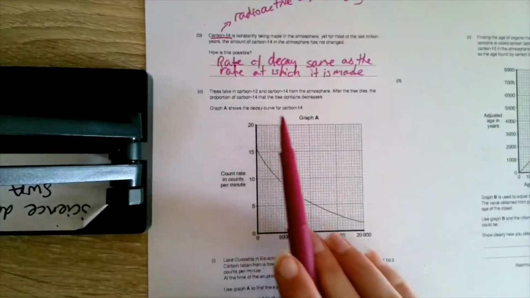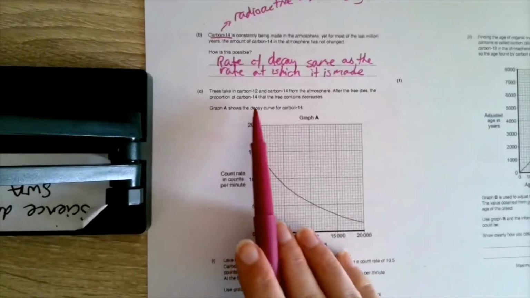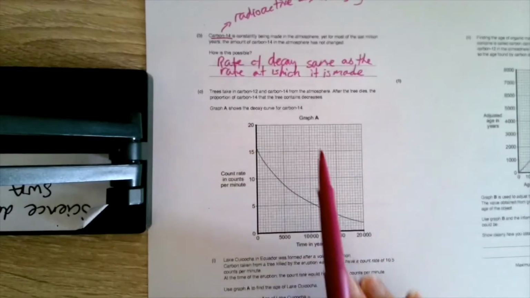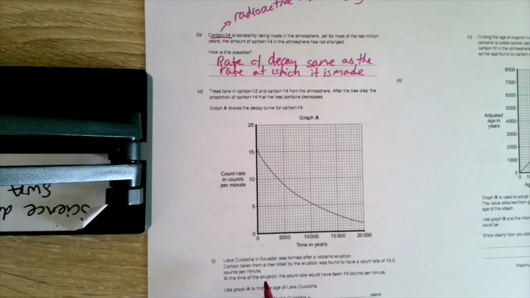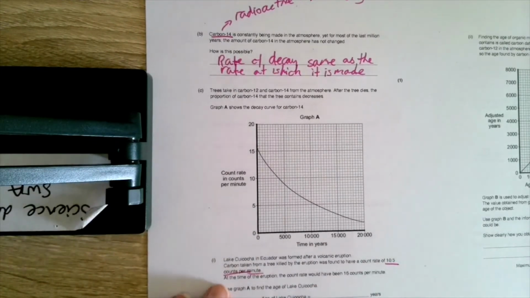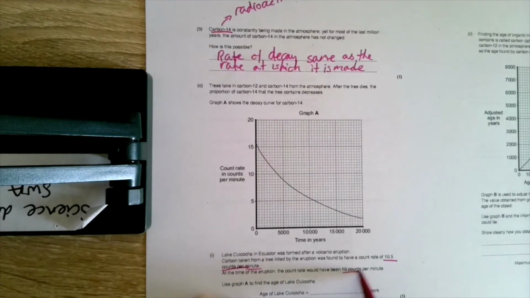Trees take carbon-12 and carbon-14 from the atmosphere. After a tree dies, the proportion of carbon-14 in the tree decreases. Graph A shows the decay curve for carbon-14. So a lake in Ecuador was formed after a volcanic eruption. Carbon taken from a tree killed by the eruption was found to have 10.5 counts per minute. At the time of the eruption, the count rate would have been 16 counts per minute. Use graph A to find the age of the lake.